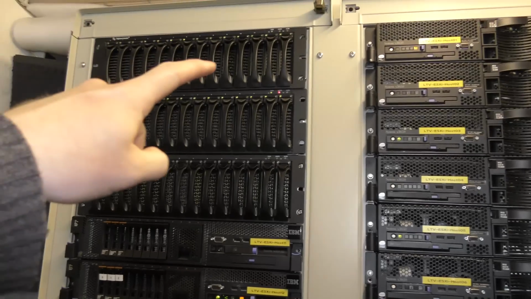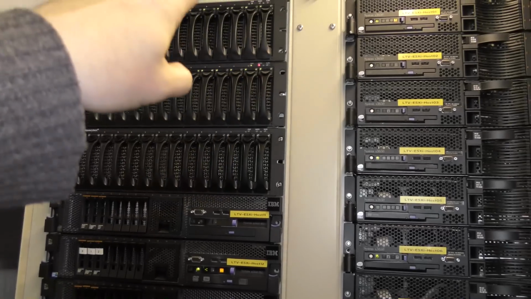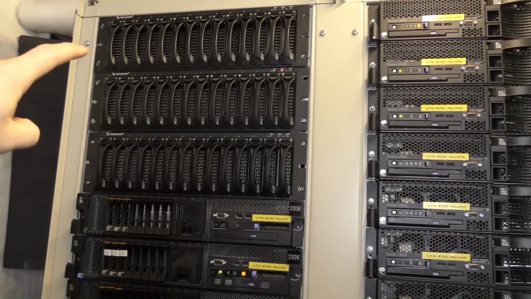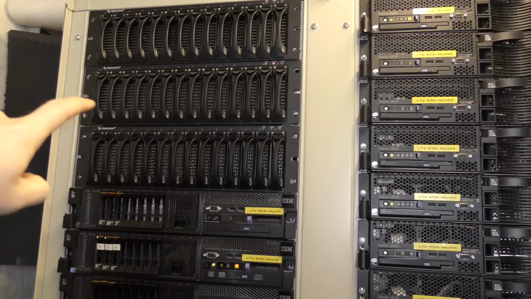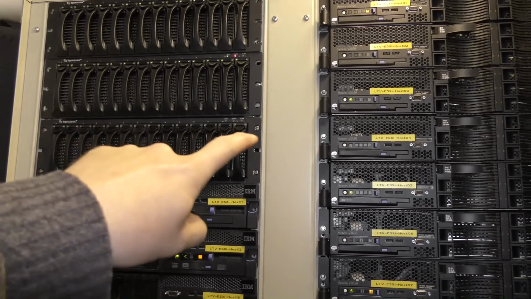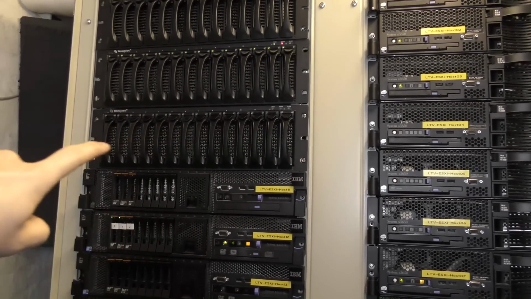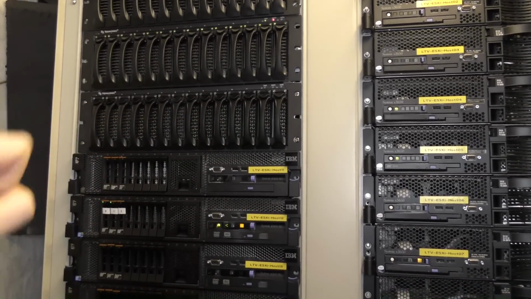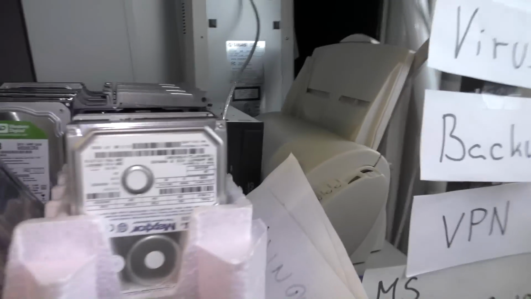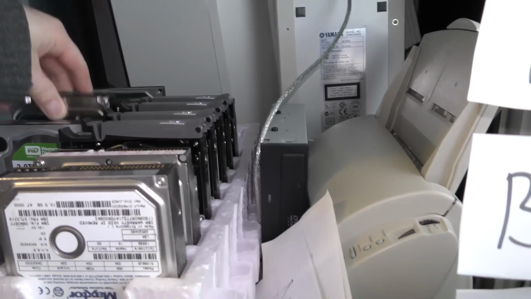Up here is my storage. I have two iSCSI boxes. This one contains all 750 gigabyte disks, and this one, they're all 2 terabyte disks. This one is not on. I'm planning to configure that at some point with another bunch of 2 terabyte disks, and I have a lot of these 2 terabyte disks, and up here on the shelf I have some more. Well, that's actually 3 terabyte. 3 terabyte.